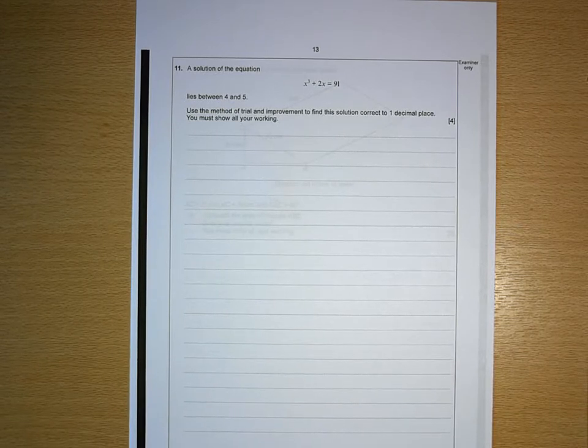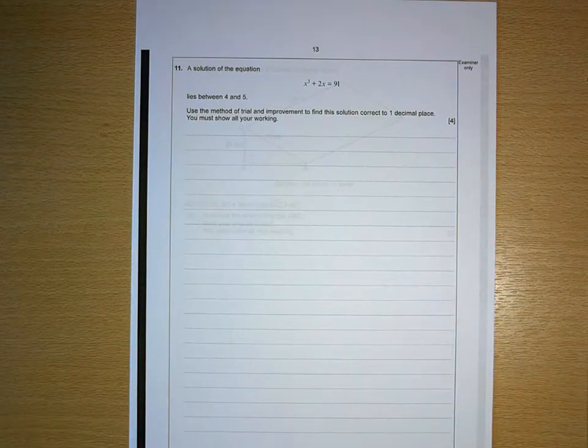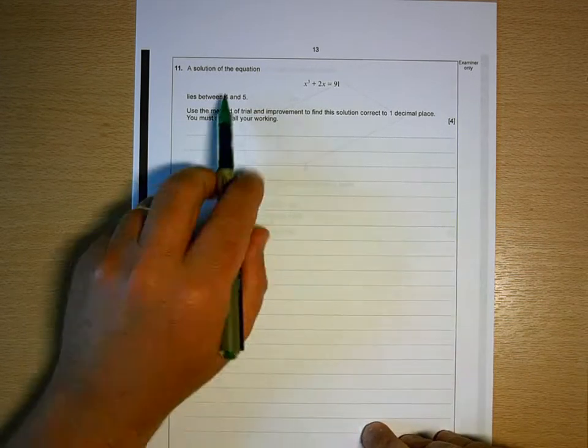A solution of the equation x cubed plus 2x equals 91 lies between 4 and 5. Use a method of trial and improvement to find the solution correct to 1 decimal place. Okay, so this is a method that's well worth learning, because 4 marks at this high grade C, low grade B is a real bonus.